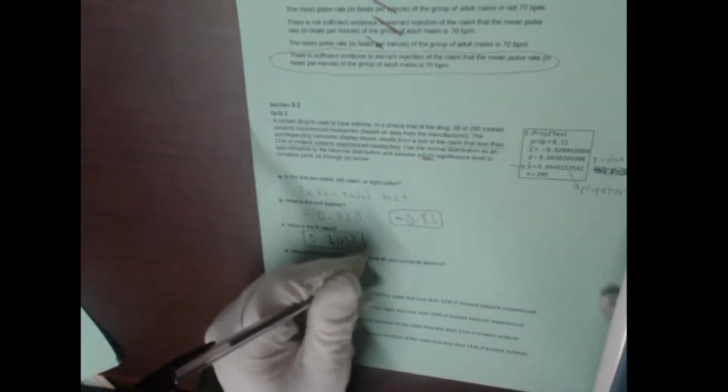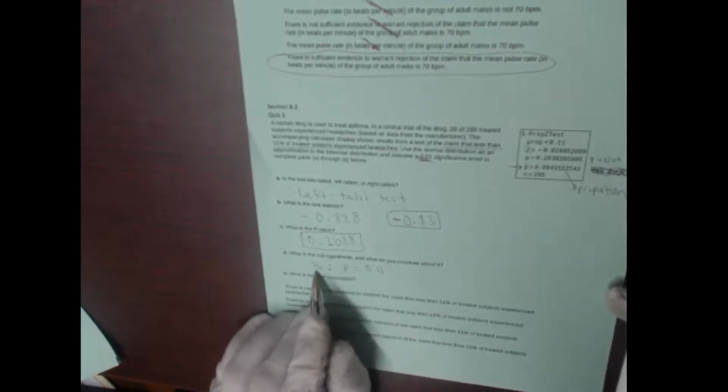So, what is the null hypothesis and what can you conclude about it? Well, remember the null hypothesis is always an equal sign. In this case, the null hypothesis will be that the proportion of people with headaches is 0.11. That's your null hypothesis. And so let's keep going.